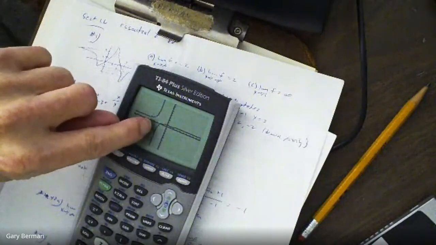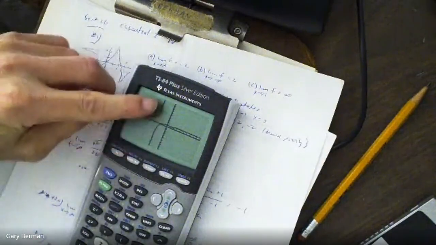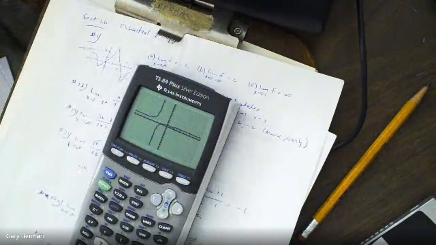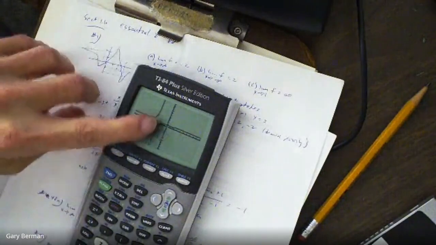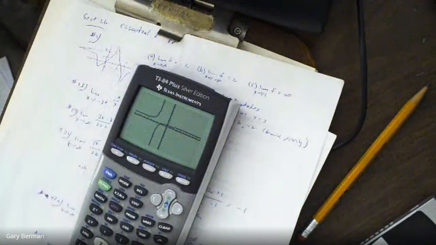The vertical asymptote here is the line x equals minus 3, because the function is not going to touch that line. There is no y value when x is minus 3, because the denominator becomes 0. So this vertical line is a vertical asymptote. Again, the book loosely defines a vertical asymptote as wherever the function is going to plus or minus infinity.